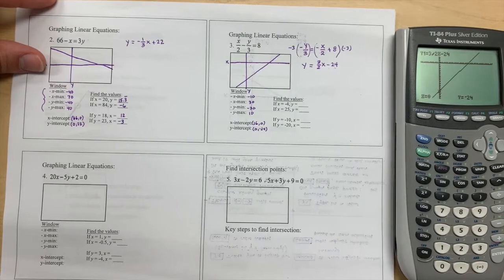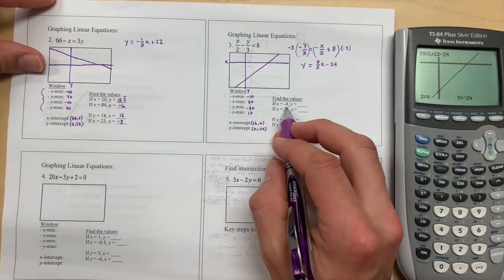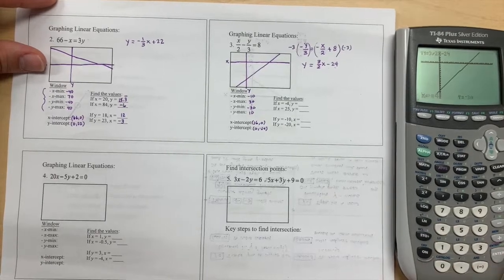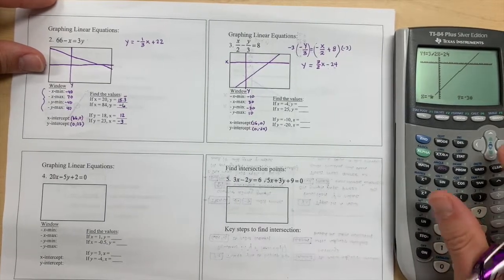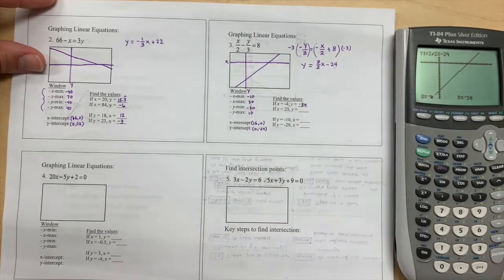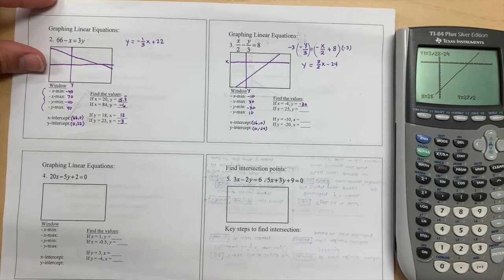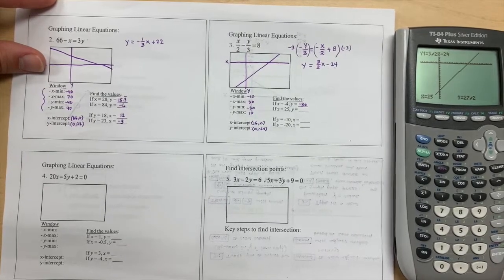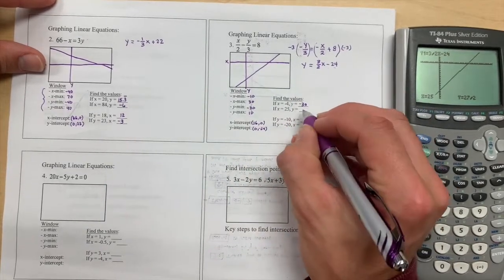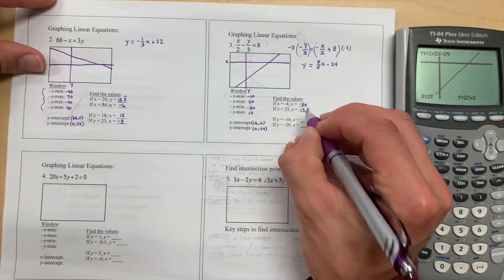And then to find the values here, when x is negative 4, well, we're still in trace mode, so just type negative 4. Boom. When x is negative 4, y is negative 30. When x is 25, y is 27 halves, so that's like 13.5. Or you could write 27 over 2, I don't care.